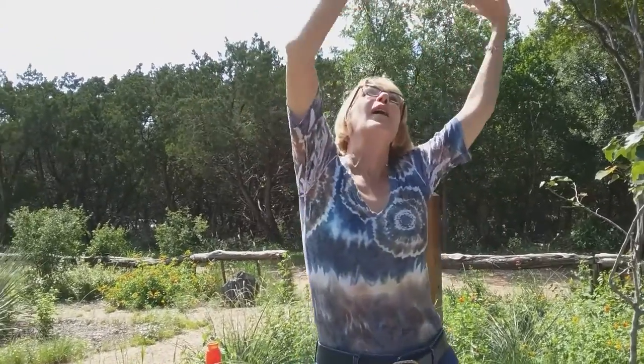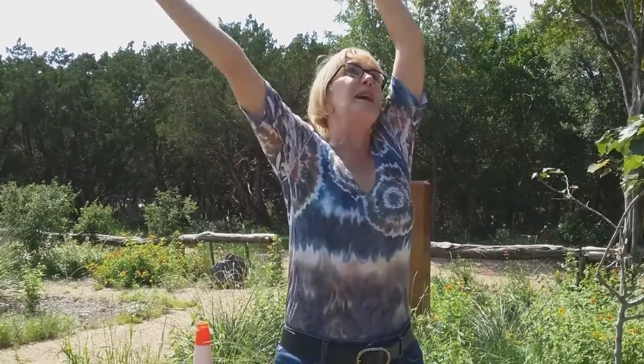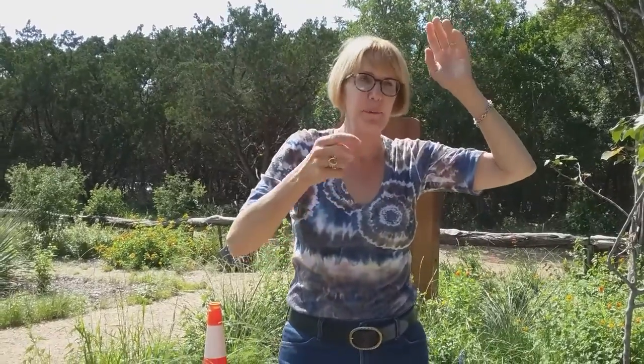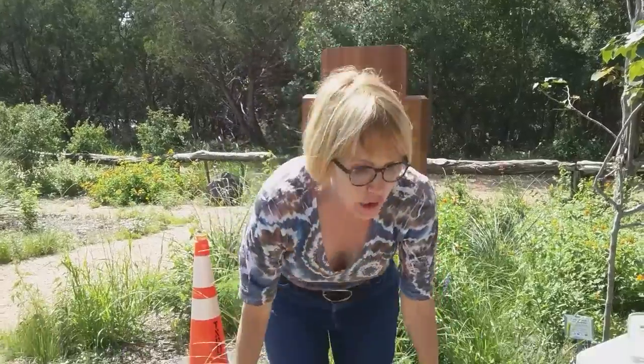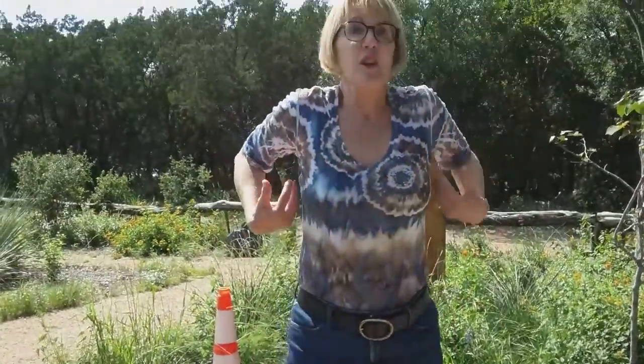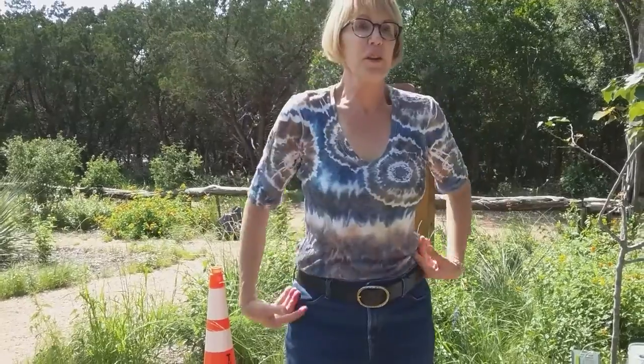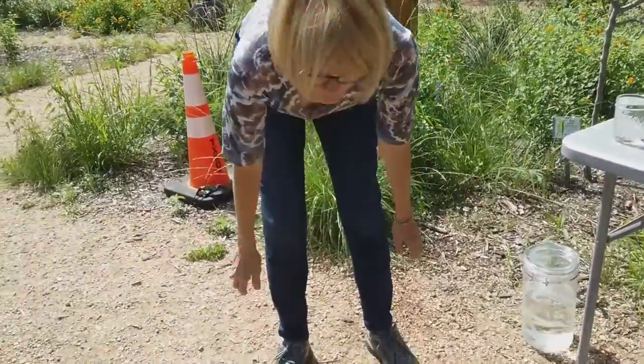Okay, so we're going to do the tree machine. The leaves absorb the light and turn it into sugars, which is food for them. And chug, chug, chug. The sugars travel down through the plant, through a layer under the bark called the phloem. Everybody say phloem. So phloem carries the food down.